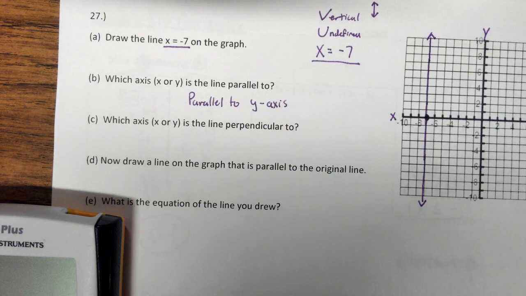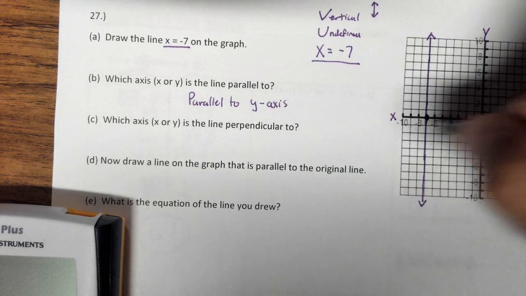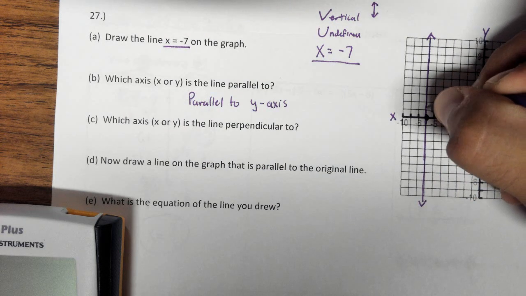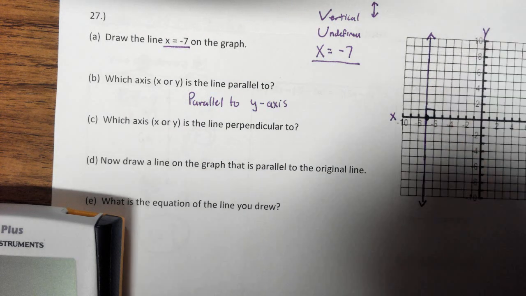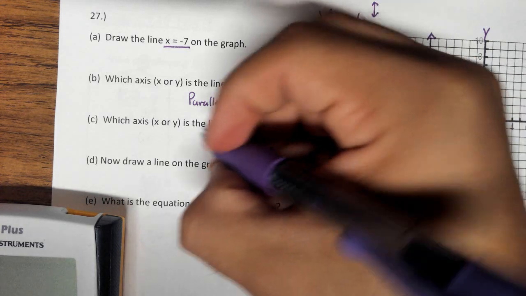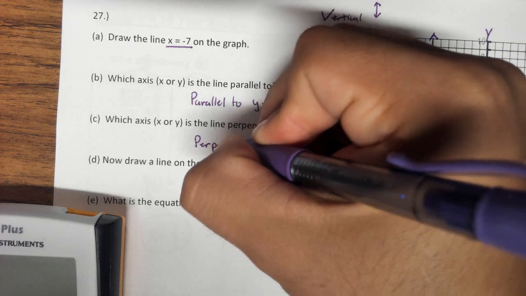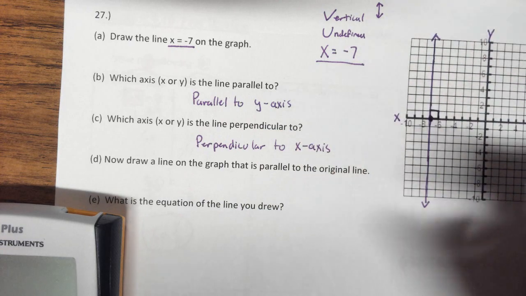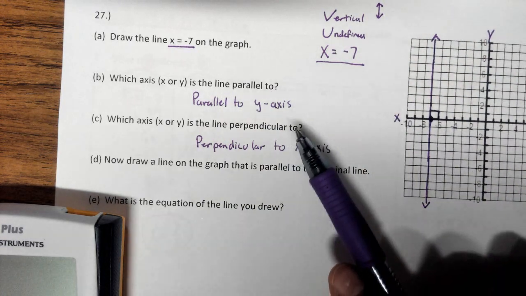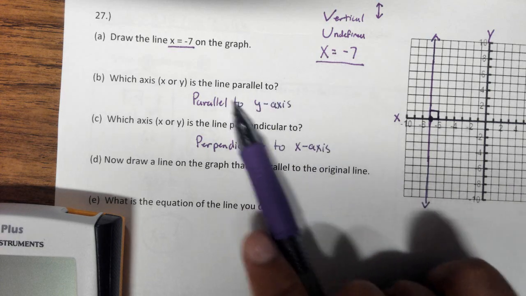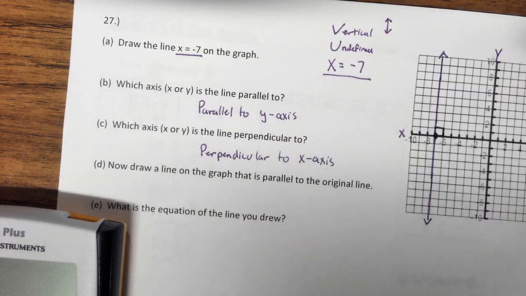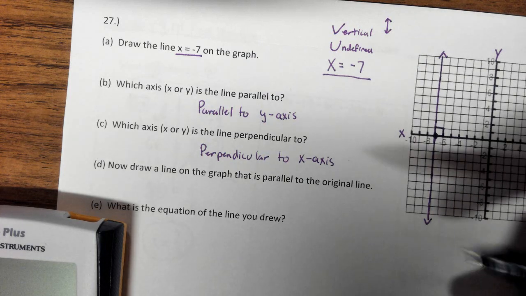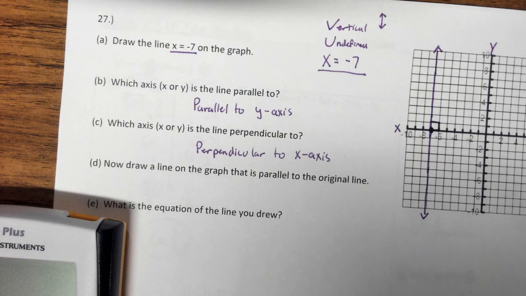Which axis, x or y, is this line perpendicular to? So if we now compare this to our other axis, that creates what we call a right angle, which is what has to happen if we have a line that's perpendicular. So in this case, our line is perpendicular to the x-axis. One thing that I'll say here, don't confuse yourself with x equals, so it has to be parallel to this, or x equals, so it has to be perpendicular to that. I always say go ahead and draw it out and then just look at it one by one. Don't confuse yourself with the whole x equals, y equals equation stuff. Just go ahead and graph it, look at it, and then ask yourself, okay, what does this line up with?